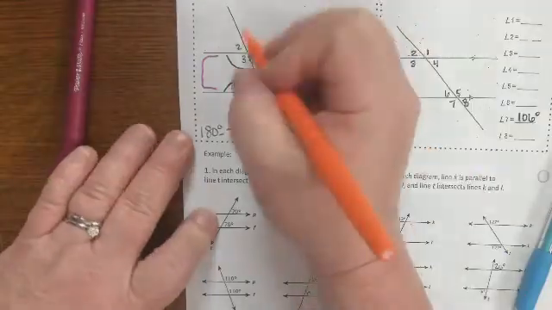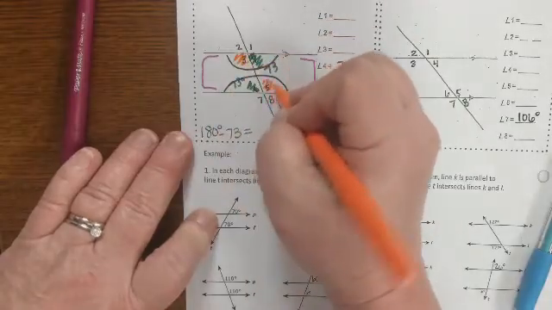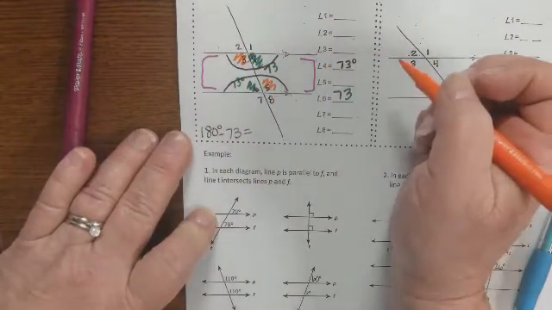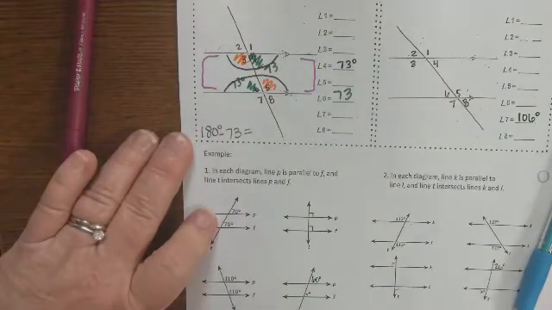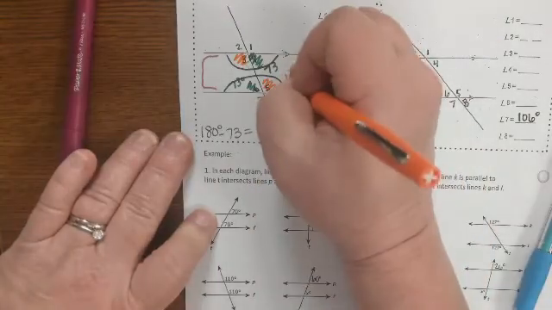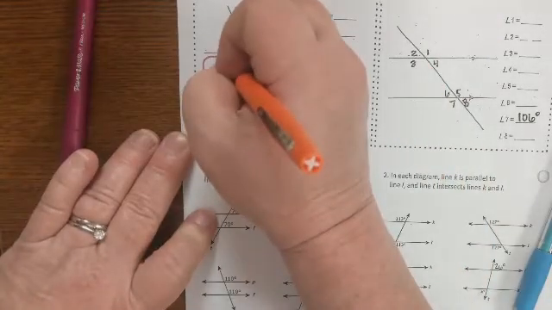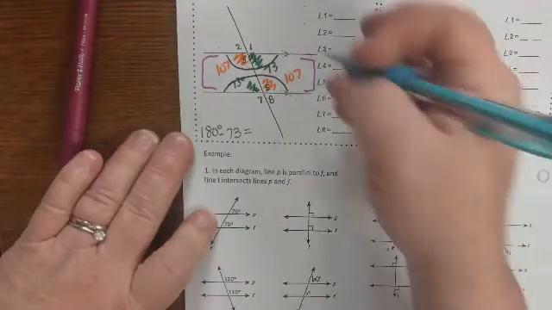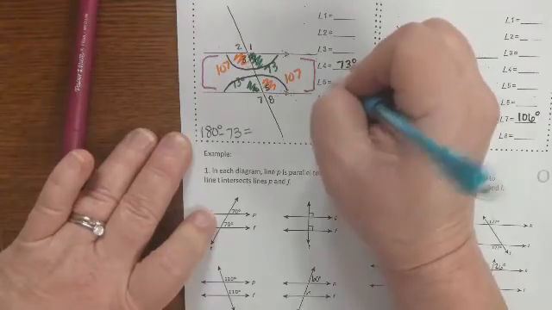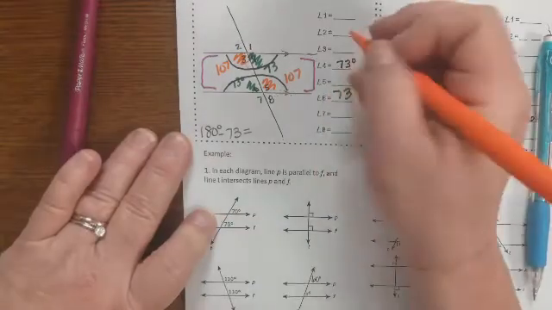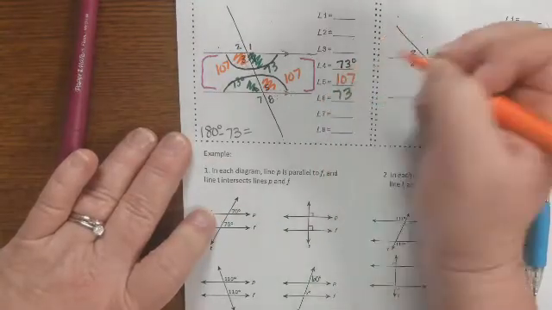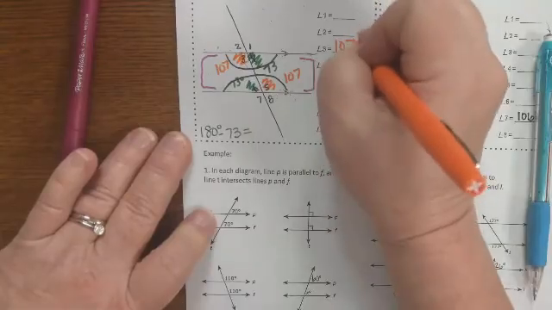So angle 3 and angle 5, and if you notice something, they're kind of vertical from each other, all right, is 107. We're going to get to there. I love vertical angles. All right, so angle 5 is 107, and angle 3 is 107, okay?